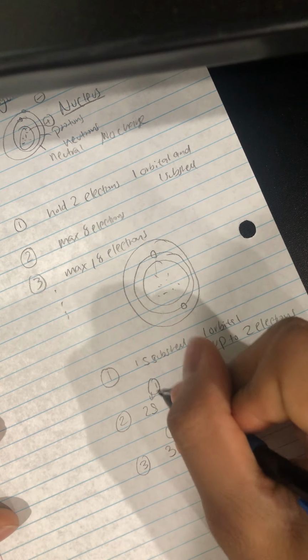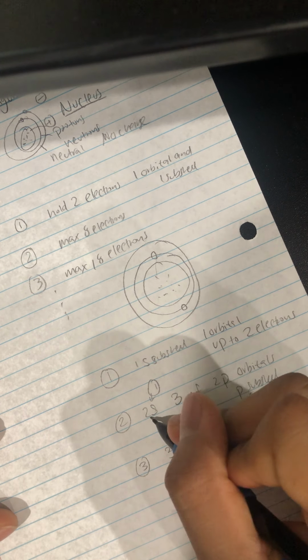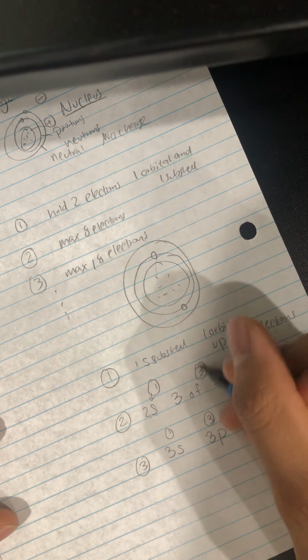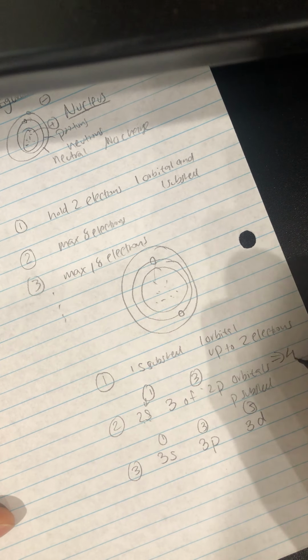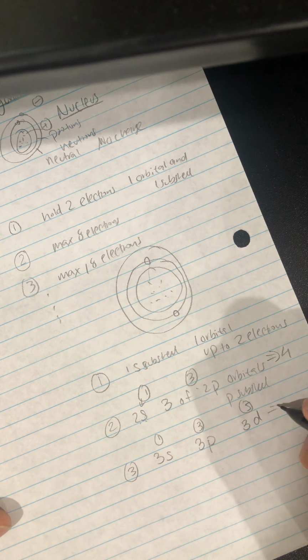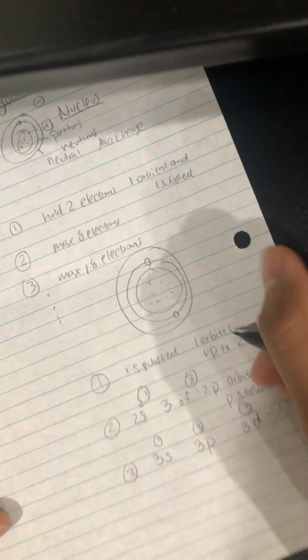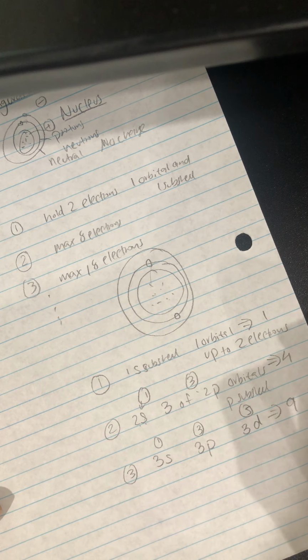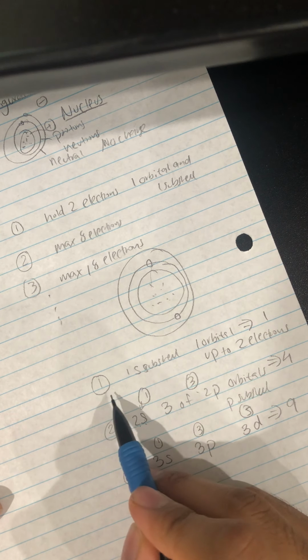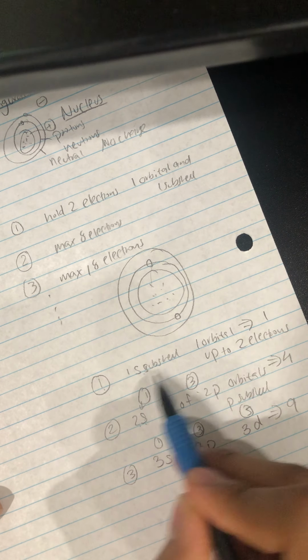As you can see here, in the second shell, we have one 2s and 3 of the 2p, which means we have a total of 4 orbitals, and then in the third shell, we have a total of 9 orbitals, and in the first shell, we have a total of 1 orbital. As you can see, we formed a pattern here. For every shell, we have n subshells.